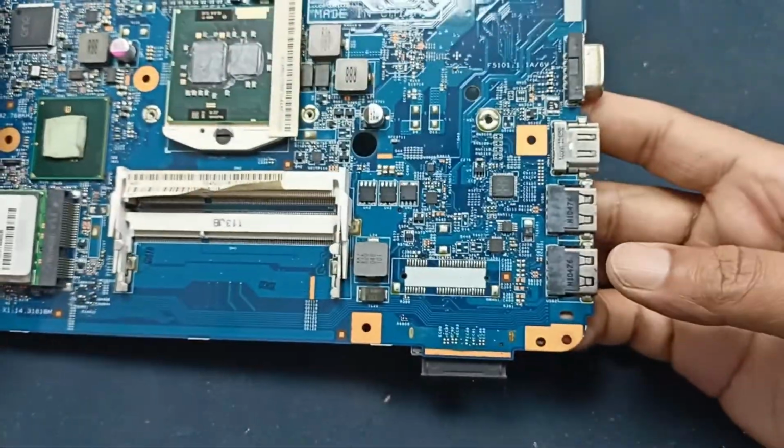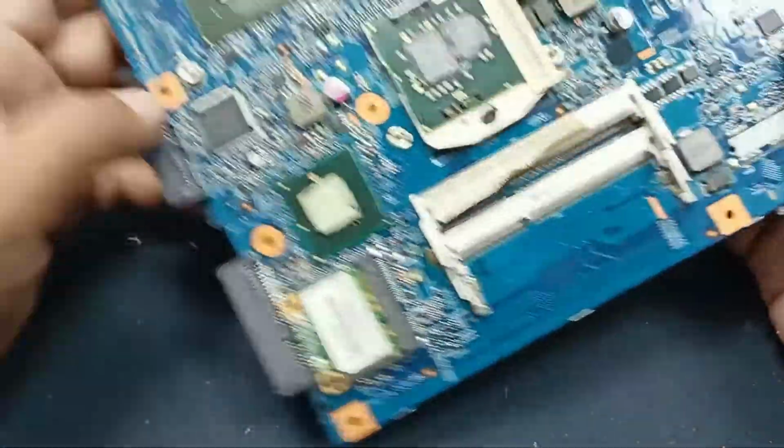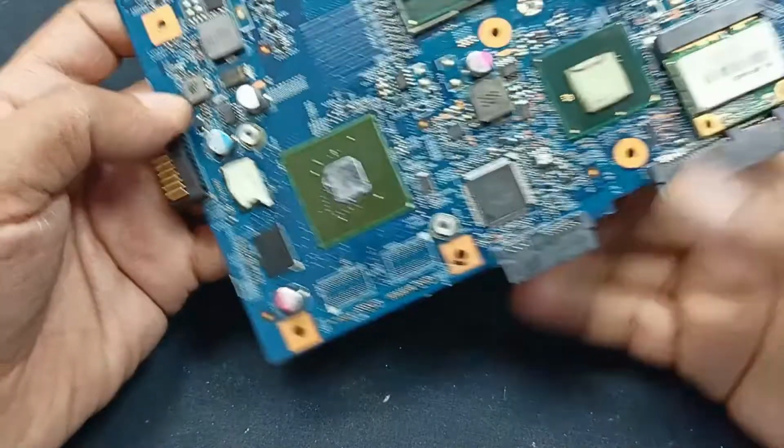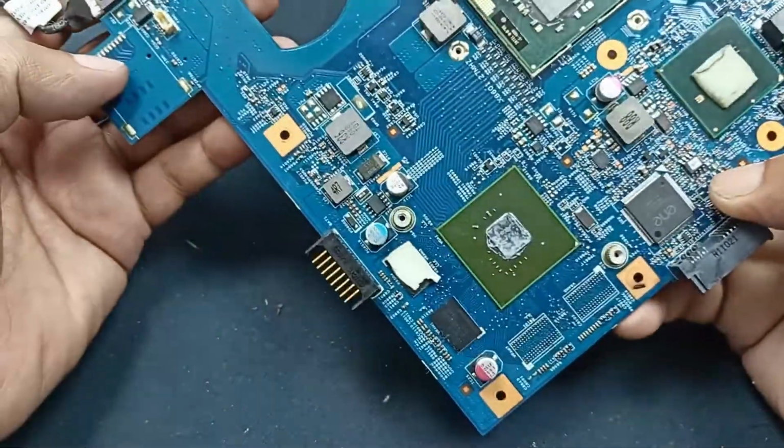And there is no liquid damage and no physical damage. I cannot find any liquid burning issue or other problems.